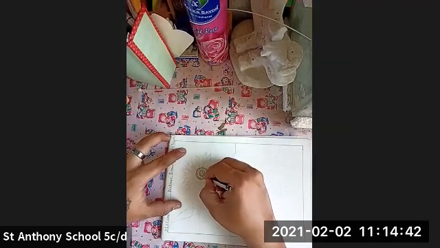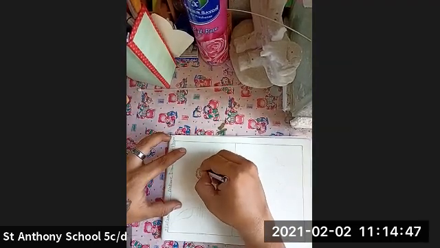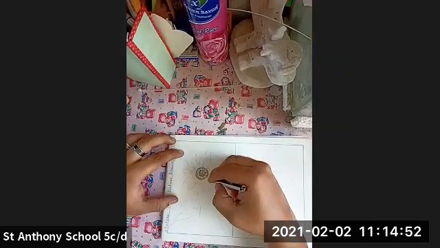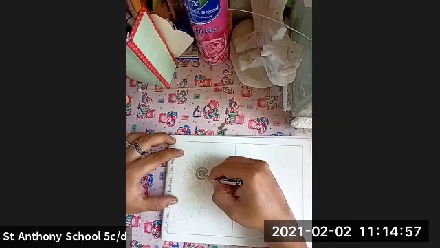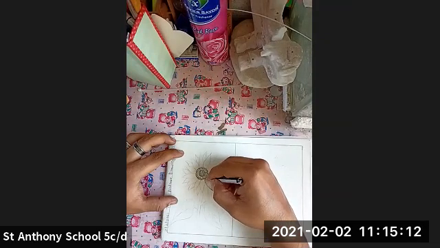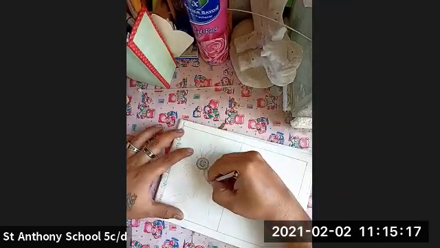After completing these dots, then we'll start shading this. Just look at this. This is how you're going to do it.